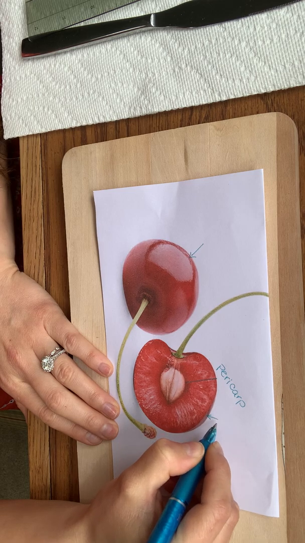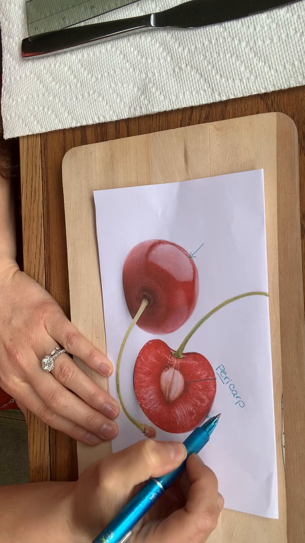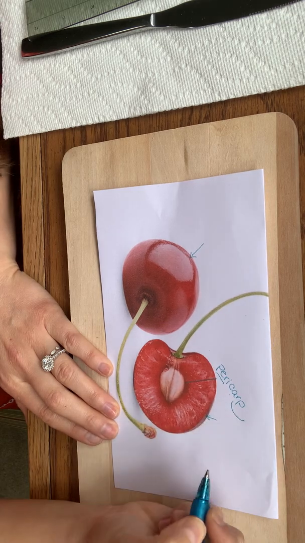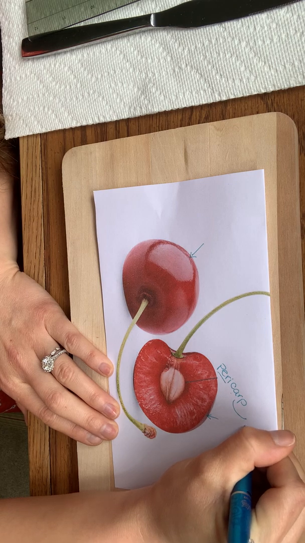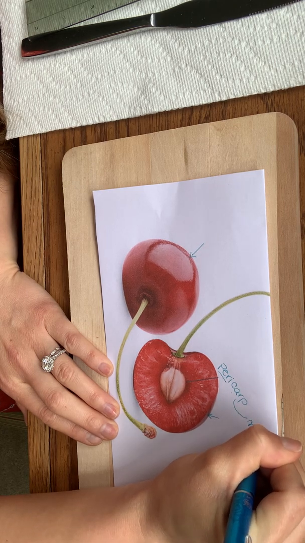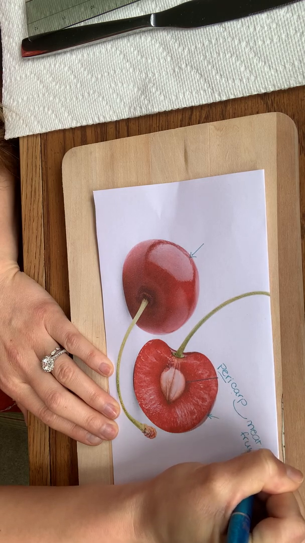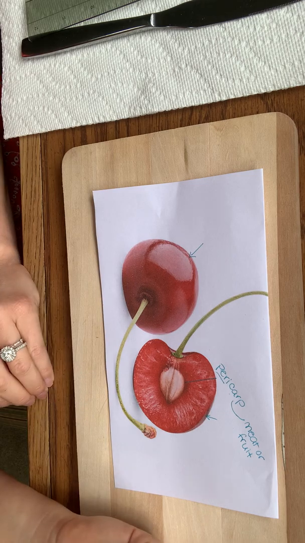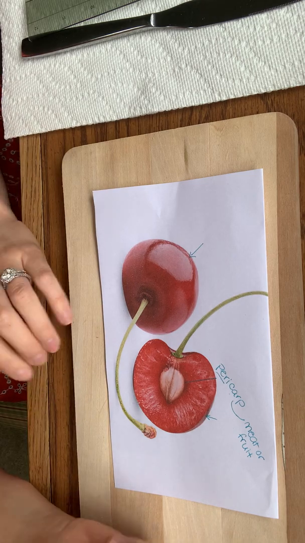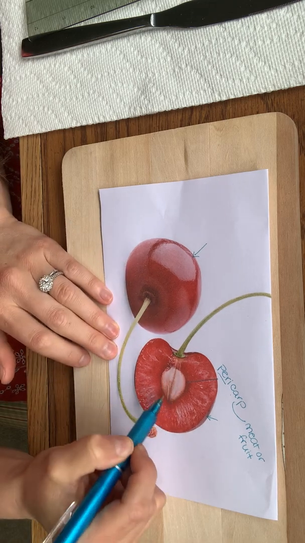Before I get into that though, let's think about the word pericarp. Carp comes from Latin and Greek. It means meat or fruit. Peri, some of you may know, means around, right? So it's the meat or fruit around this seed.